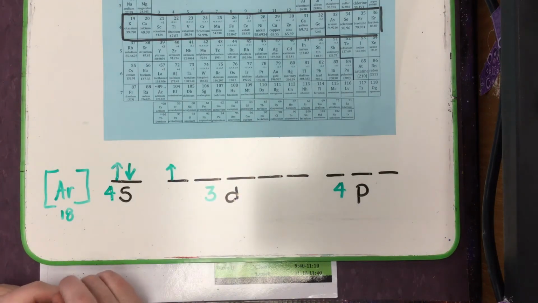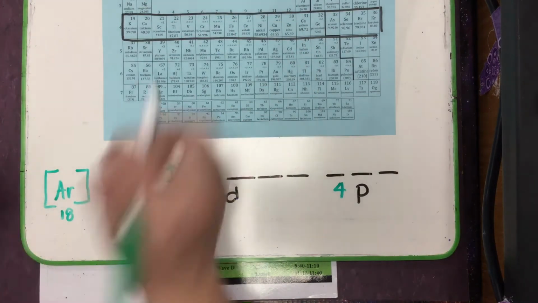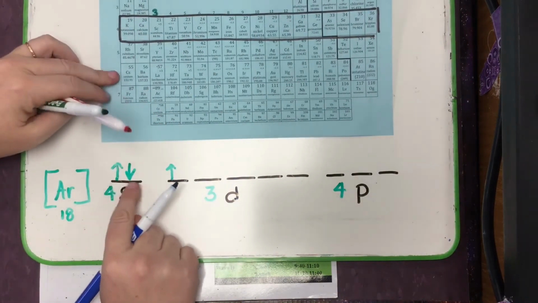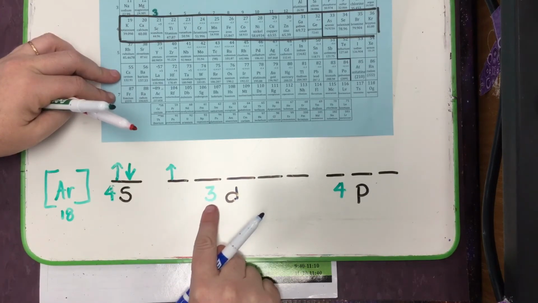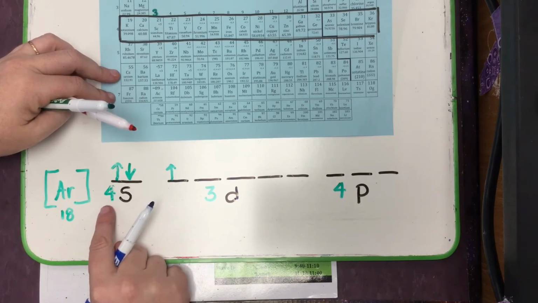What about when I add another electron in to make scandium? Does that affect my valence electrons? Does it affect my unpaired electrons? Elements in group 3 here are going to have still just 2 valence electrons. This is not a valence electron because it's in a smaller principal quantum number than the outer shell.